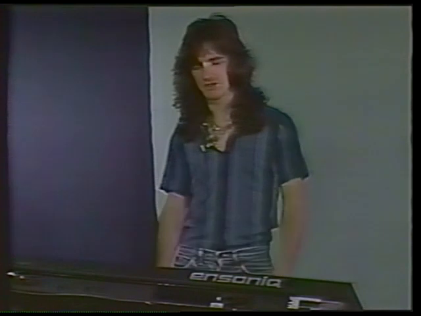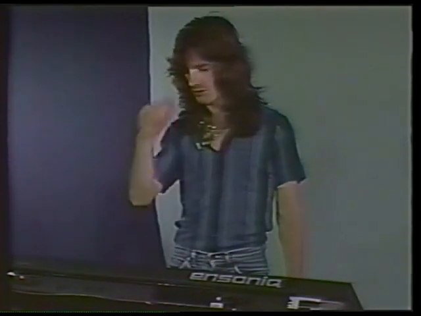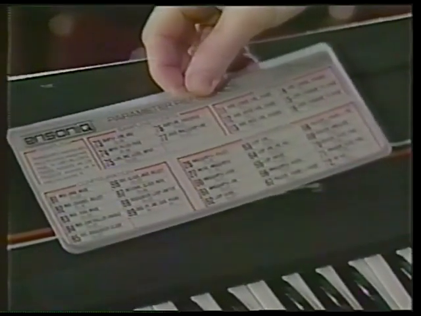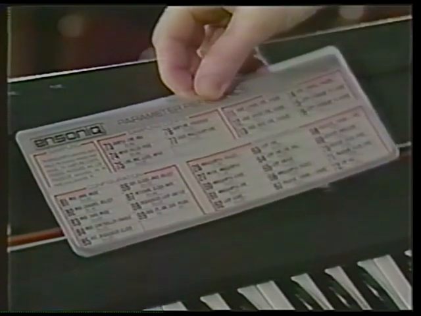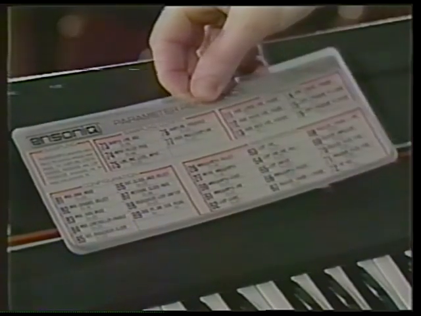Okay, we're going to get to the most important part, which is why you bought the machine: how to sample with it. To do basic samples, we've got our parameter card. We're going to go through parameters 73, 74, 75, 76, and 77 to do the basic sampling and see what they do.